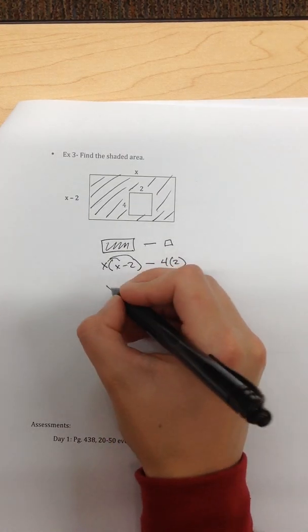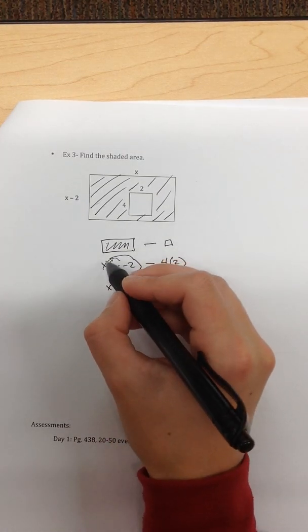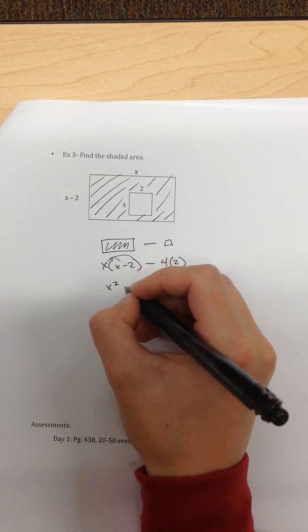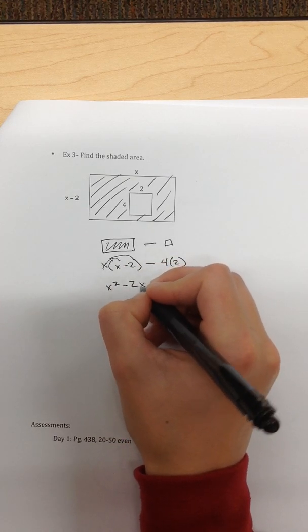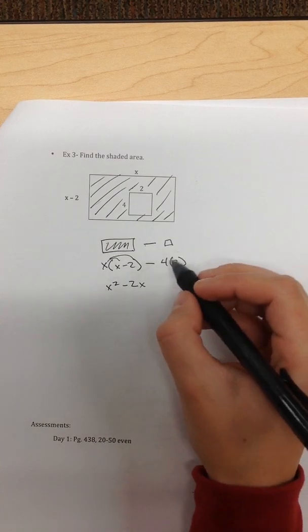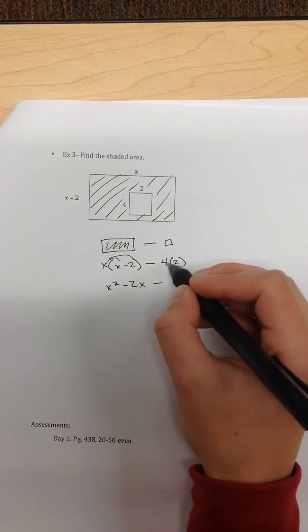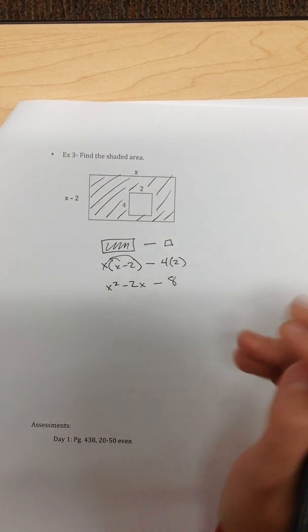So x times x would be x squared, x times the minus 2 would be negative 2x, and then this would be minus, and then 4 times 2 would be 8.